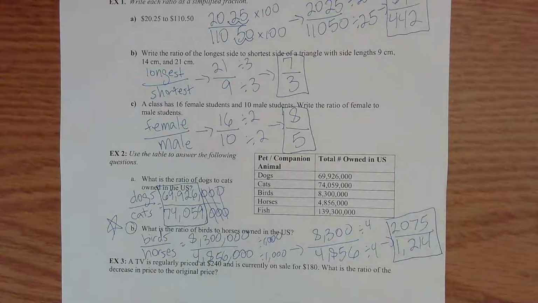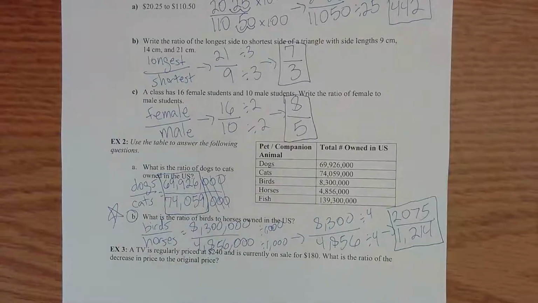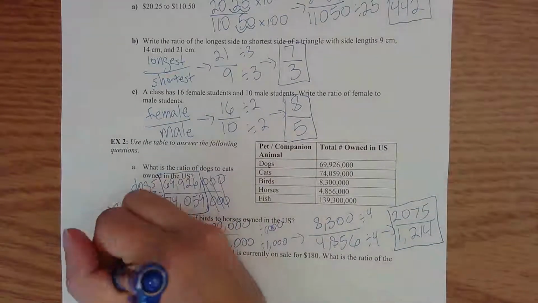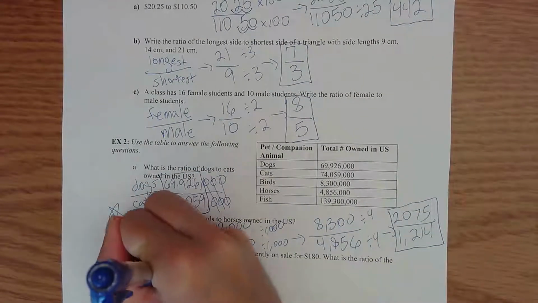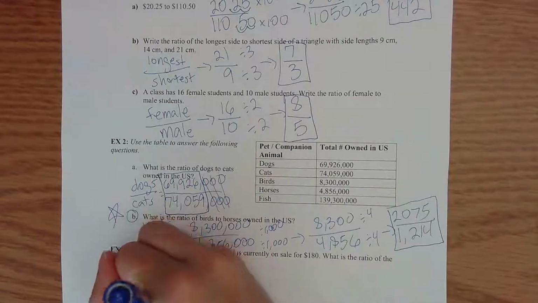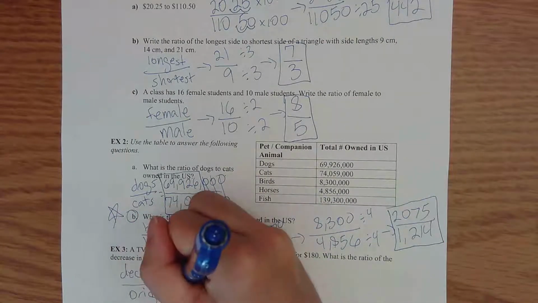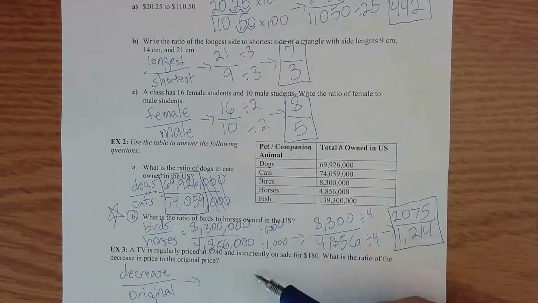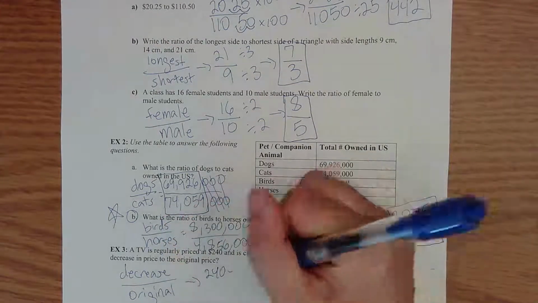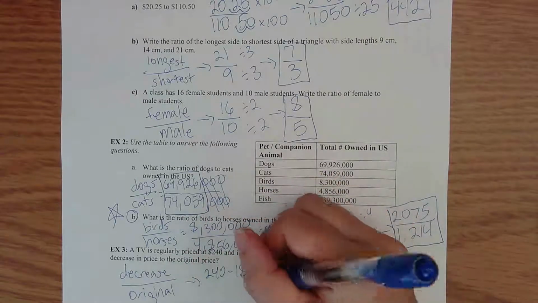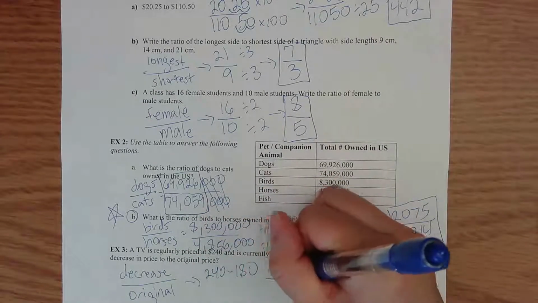Alright, last one says a TV is regularly priced at $240. It's currently on sale for $180. What is the ratio of the decrease in price to the original price? So I want the decrease in price up top and the original price on the bottom. The decrease in price is actually neither of these numbers. I'm going to need to subtract the numbers to see how much it decreased by. So you're actually doing 240 minus 180 to get that decrease. And that decrease would be $60.